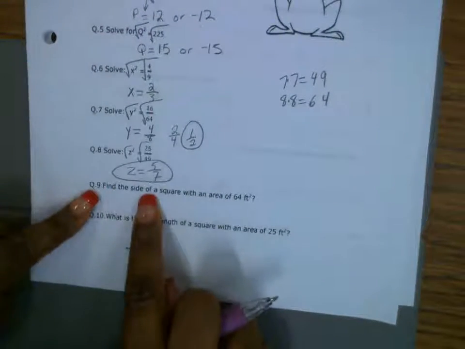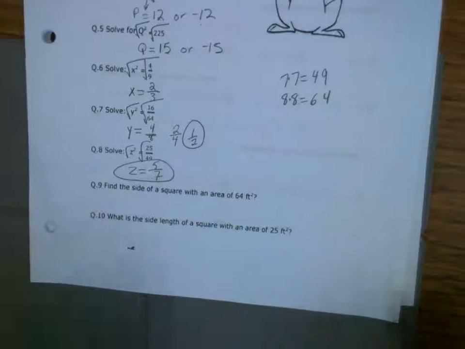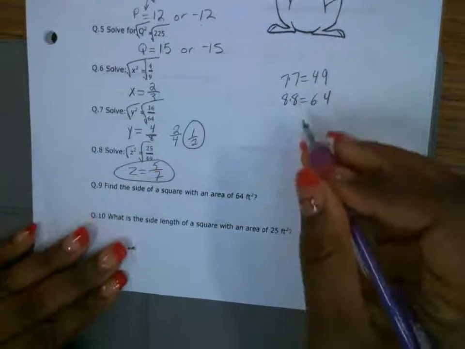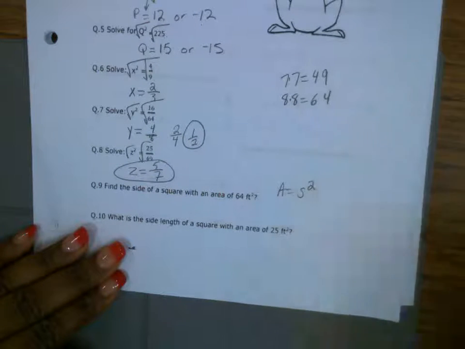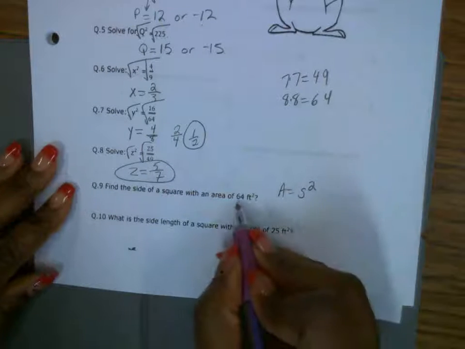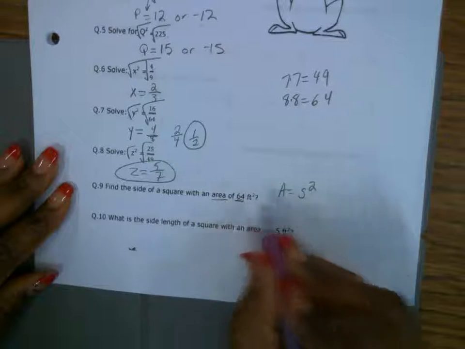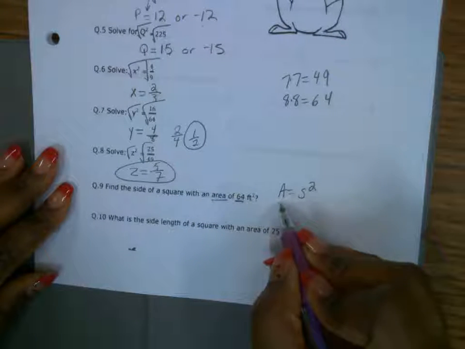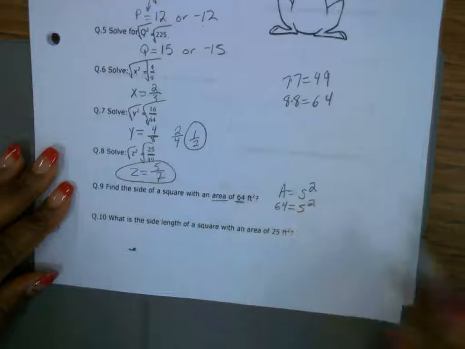Let's do this one. It says find the side of the square that has an area of 64. So we're going to do the same thing. Guys, the formula for area of a square is A is equal to S to the second power. They give you what A is. The area is 64, so replace A with 64. So we put 64 is equal to S to the second power.